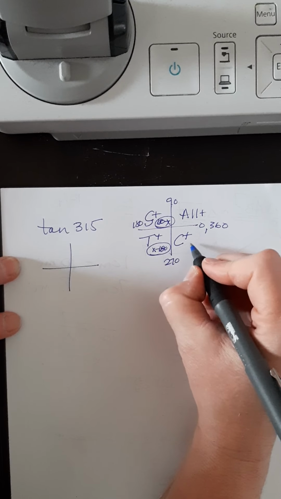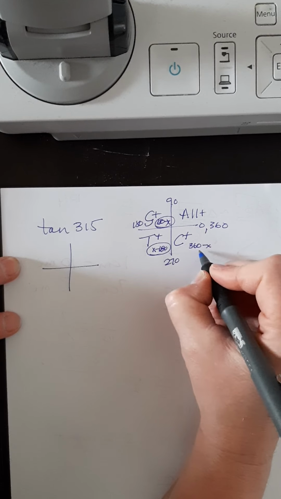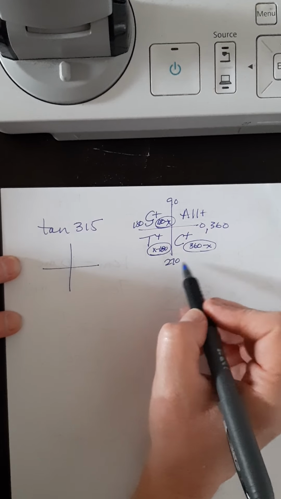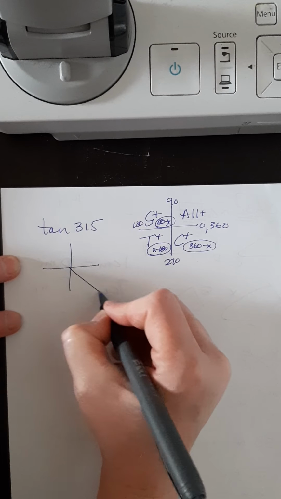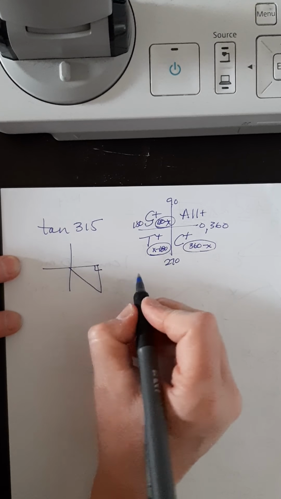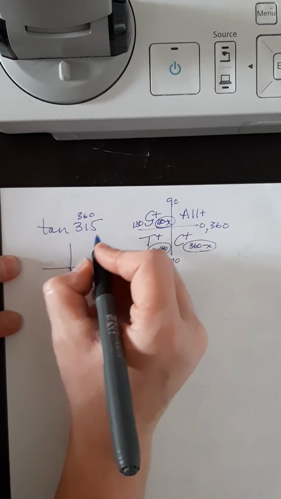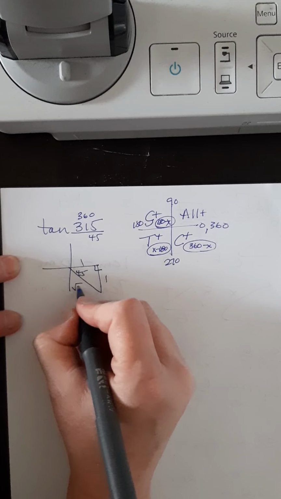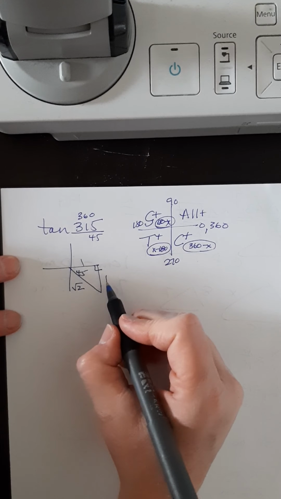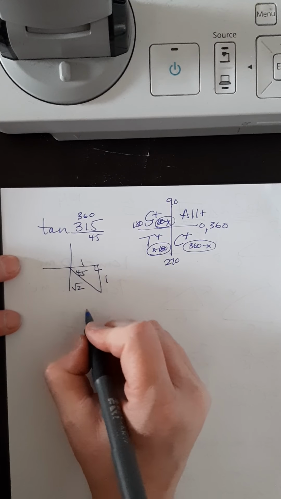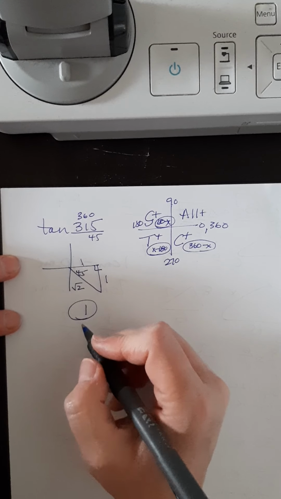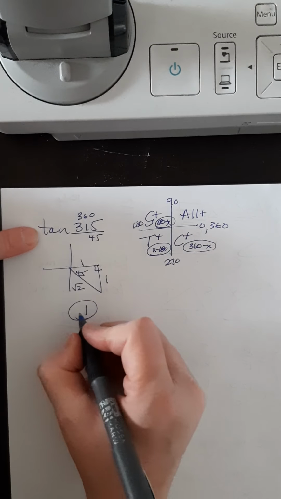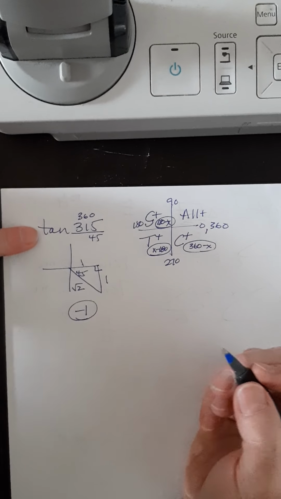And guess what we're going to do in the fourth quadrant? Subtract it from 360. Because you never use 90 or 270. So 315, fourth quadrant. Subtract from 360, 45. 1, 1, square root of 2. Tangent is opposite over adjacent. So 1. Cosine is positive, so tangent is negative.